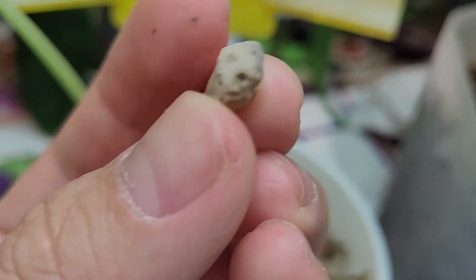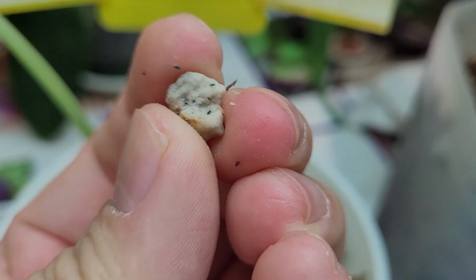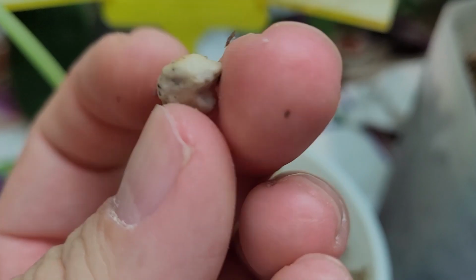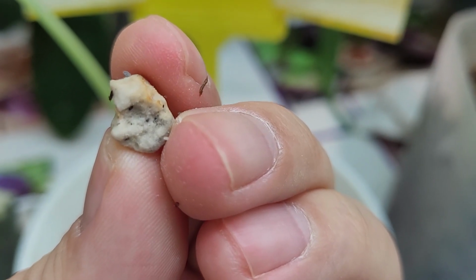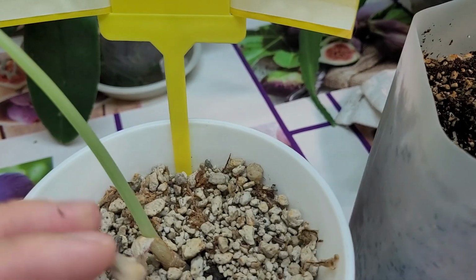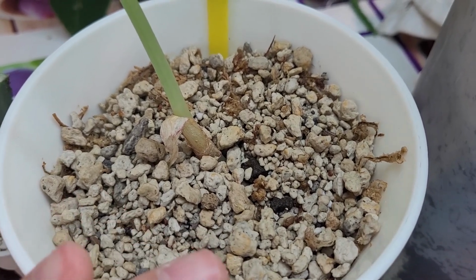It doesn't work. The reason why we use coarse and porous lava rocks or any type of gravel is that it actually has tiny little holes inside to absorb the water, and it also aerates, so that means it dries much quicker.